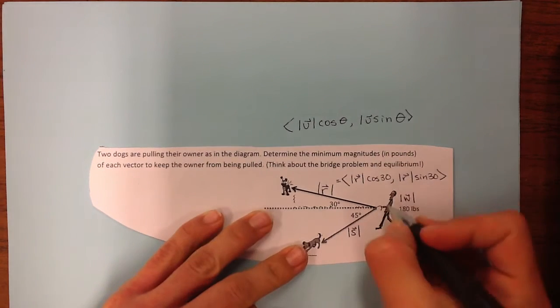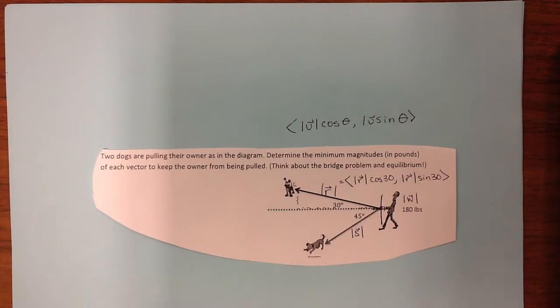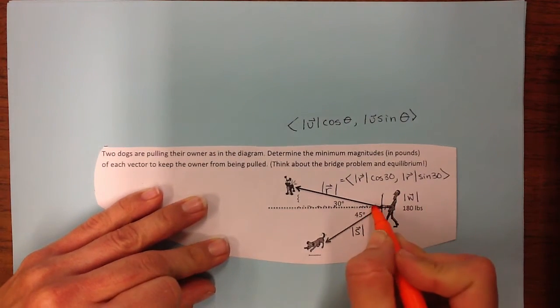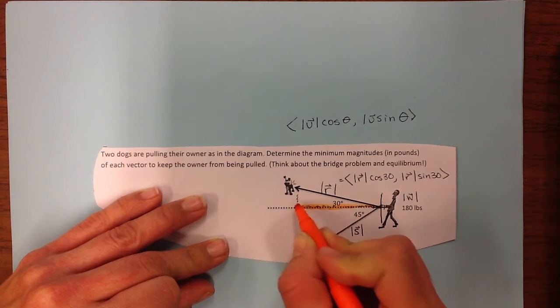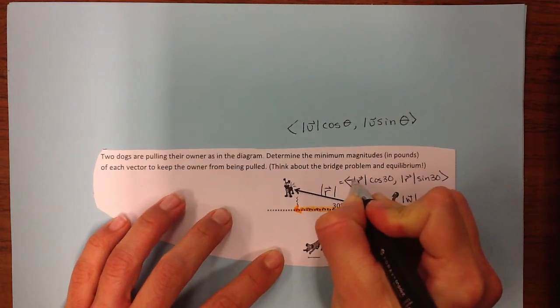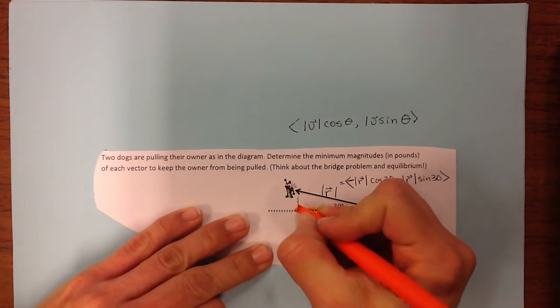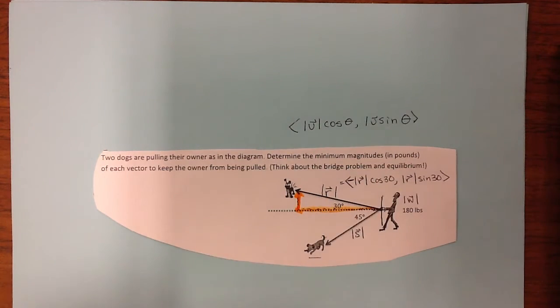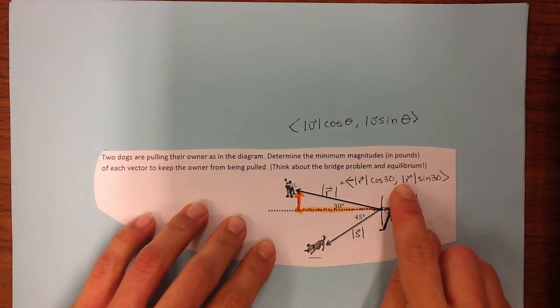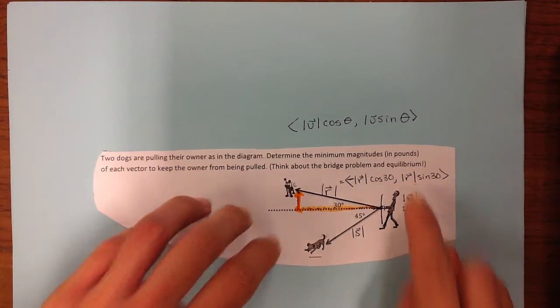If this is a coordinate plane, if I assign an x and a y axis here, then these dogs are opposing the dog walker in the negative direction. So this horizontal component of the vector should actually be negative because it's going in the negative direction. From there, the dog does go up, which is vertical, and positive in the vertical direction. So that's why the vertical component remains positive.